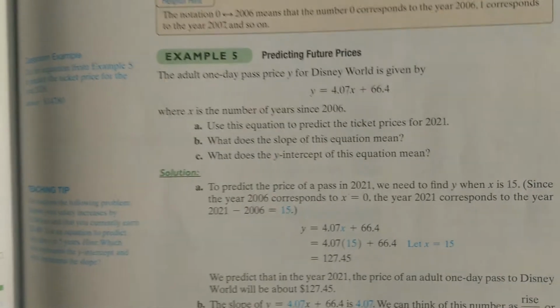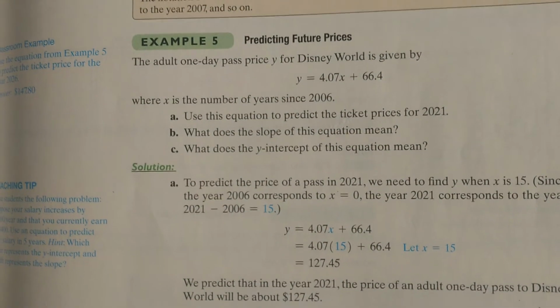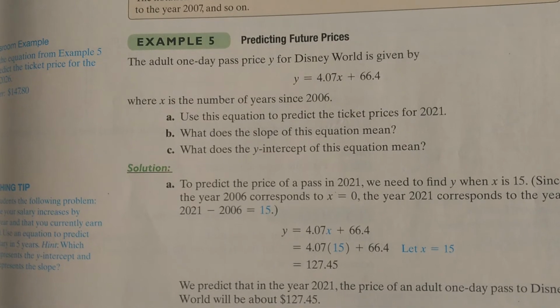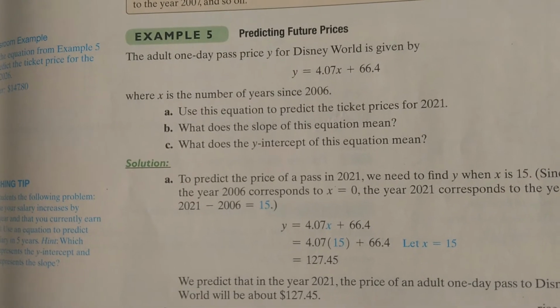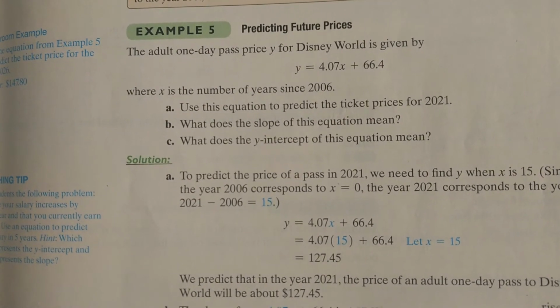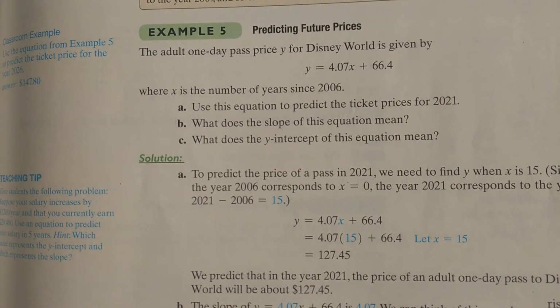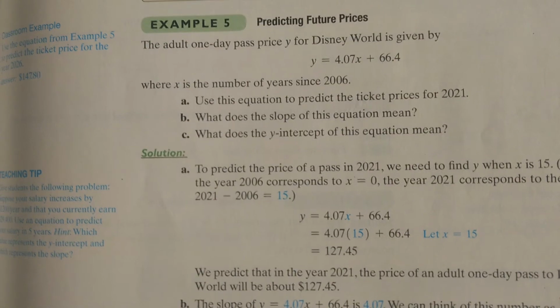This is example 5 in the book, and I just want to go over it a little bit to show you how it's used. It says the adult one-day pass price, y, for Disney World is given by the equation y equals 4.07x plus 66.4, where x represents the number of years since 2006.